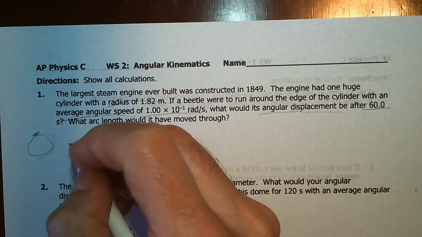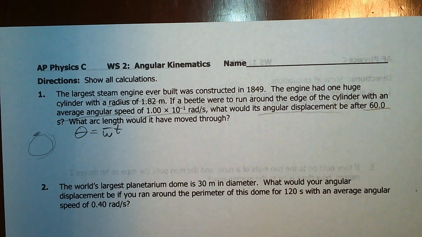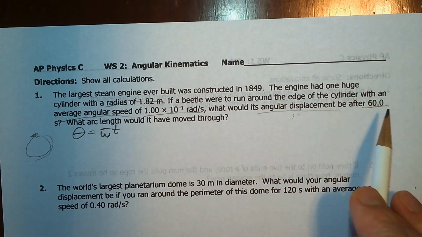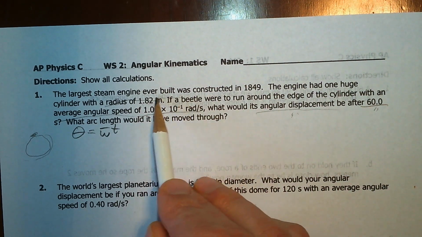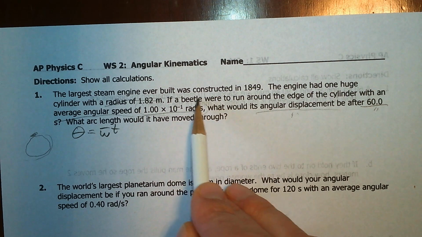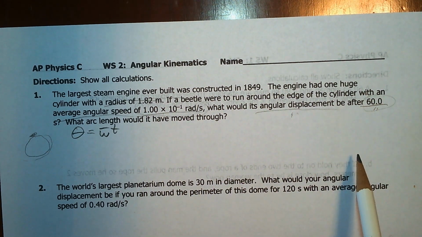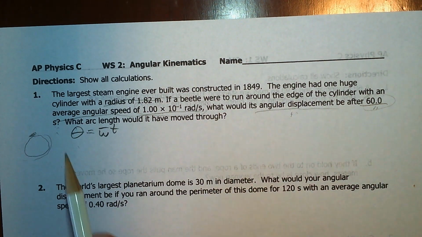So that's like d equals v bar t. They want to know d, they know the time, and we know the speed. So this is omega bar, and this is the time. And so I can figure out what the angular displacement is, and that's in radians.